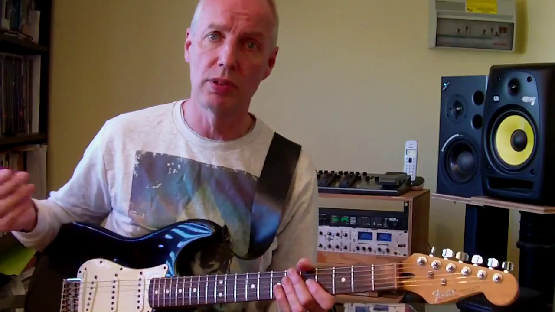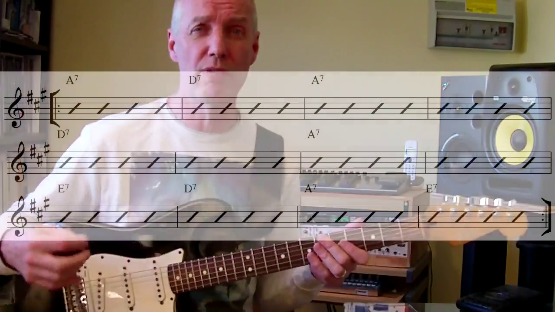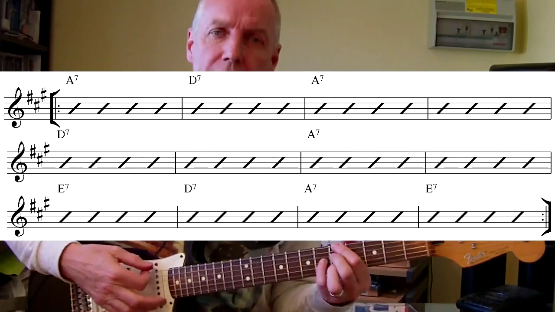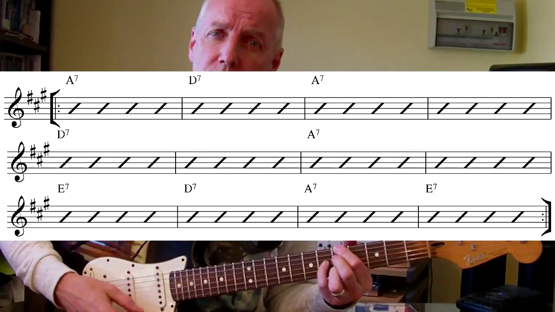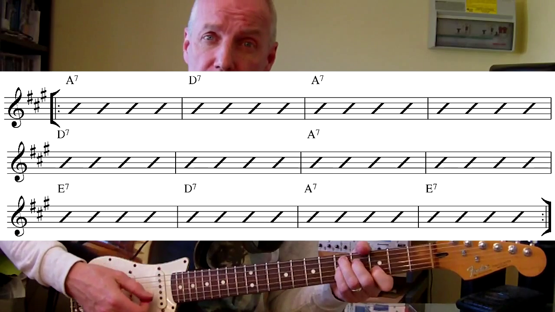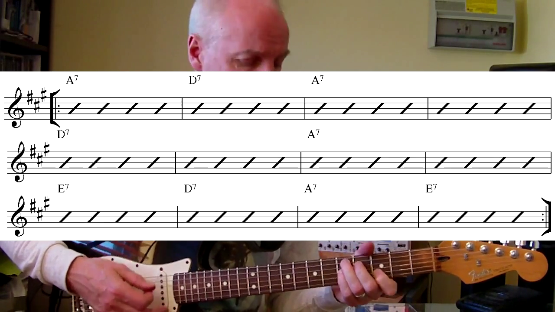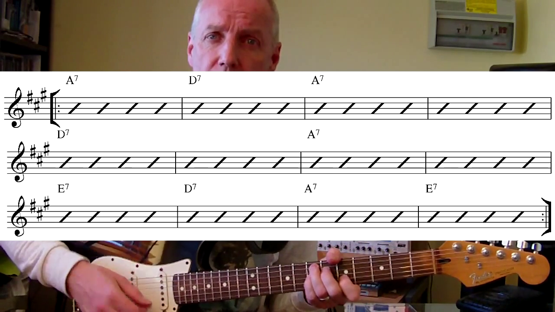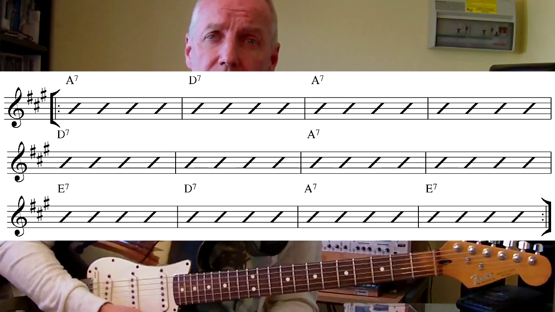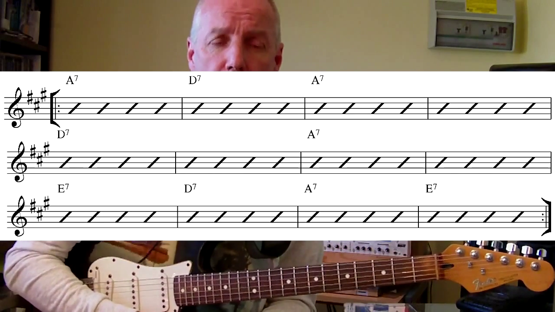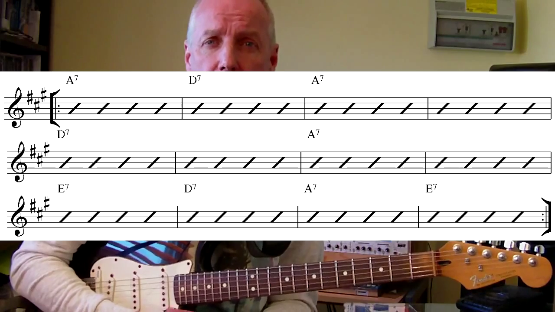Okay. So let's take a look at the chords in the blues. If it's a simple A blues, we've got three chords in there. We've got an A dominant 7, we've got a D dominant 7, and we've got an E dominant 7. So A7, D7 and E7. So they're all the same type of chords, and that makes our life a little bit easier.